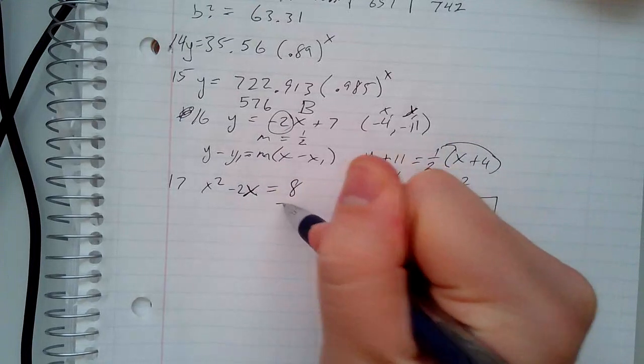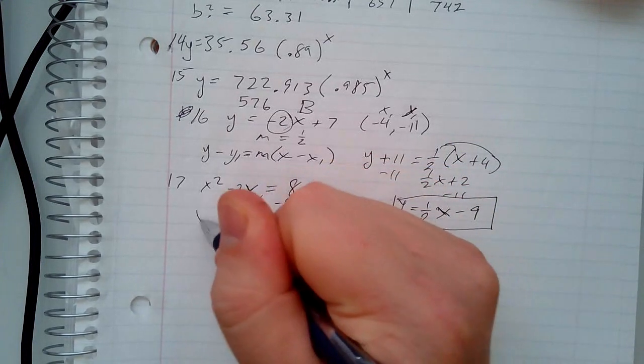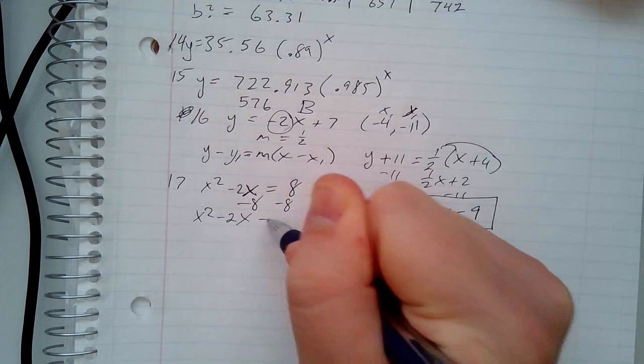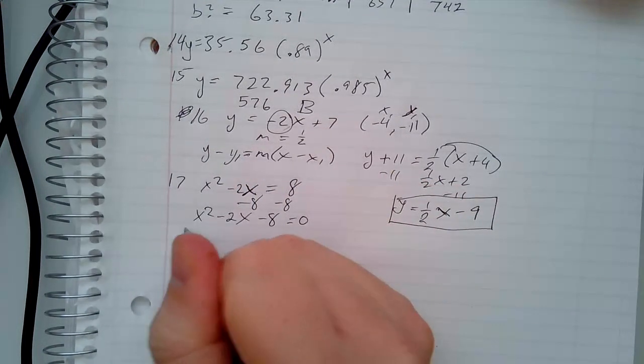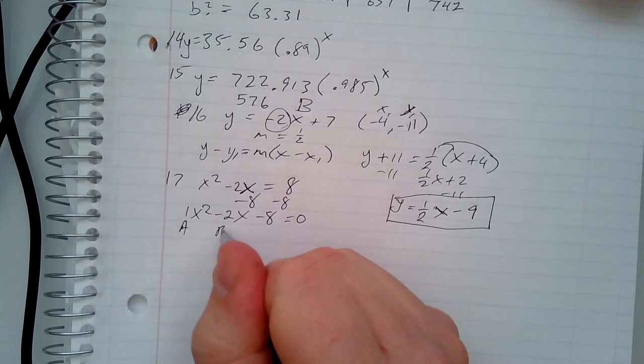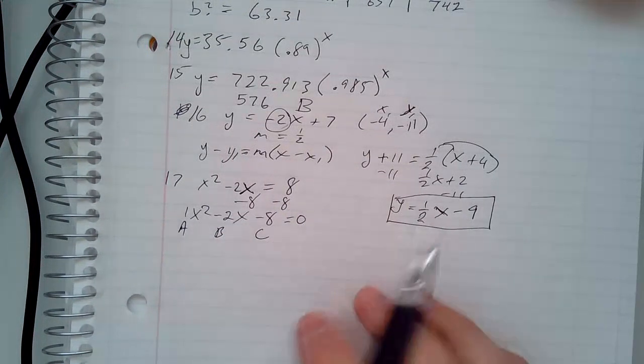We set it equal to 0 by subtracting 8 on both sides, and we get x squared minus 2x minus 8 is equal to 0. Here's our a, which is 1, our b, which is negative 2, and our c, which is negative 8.